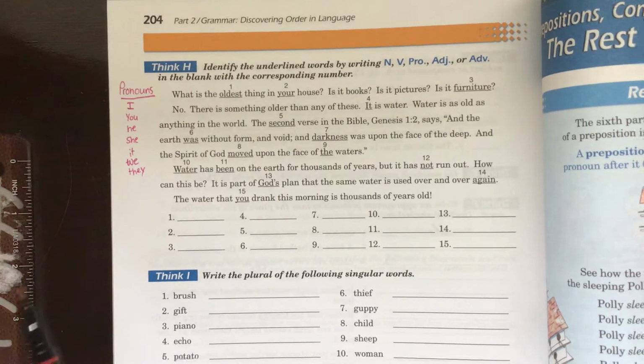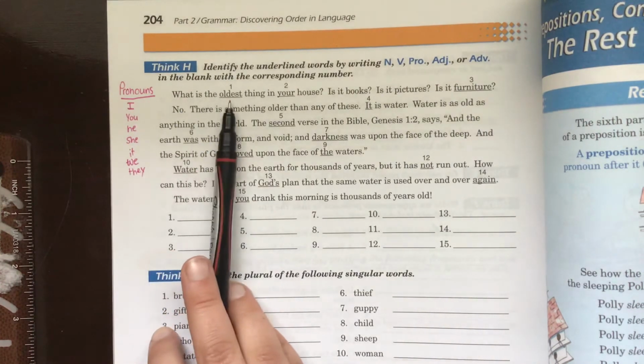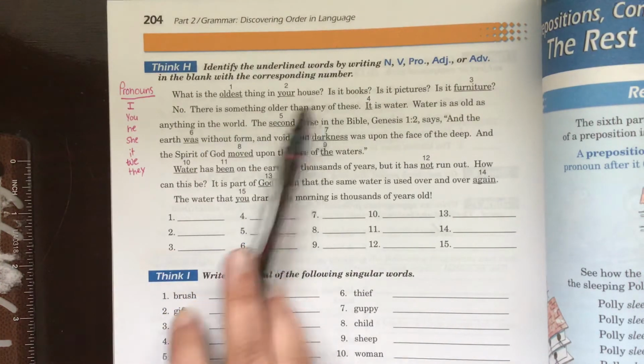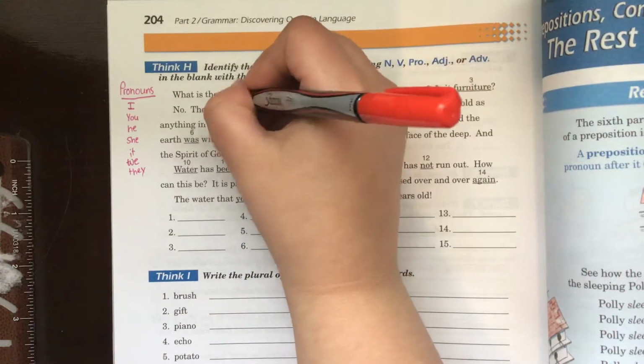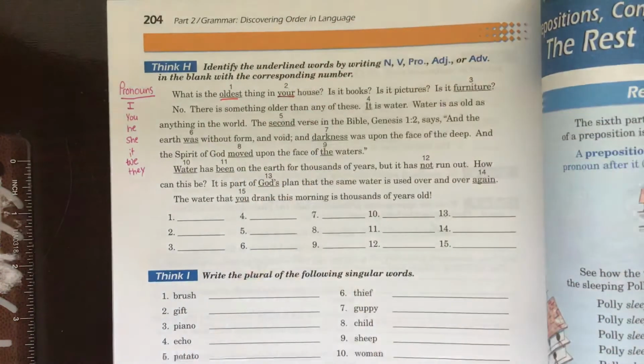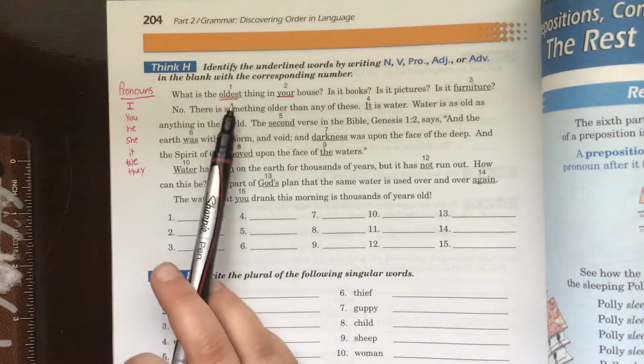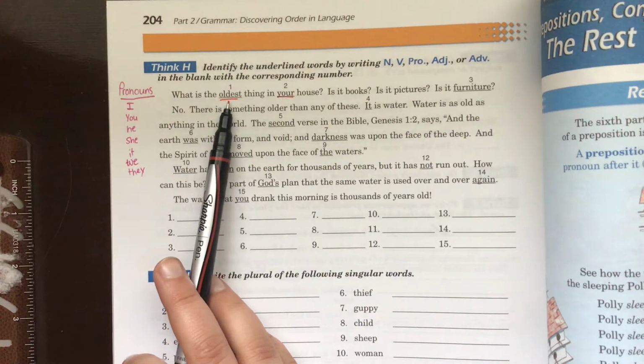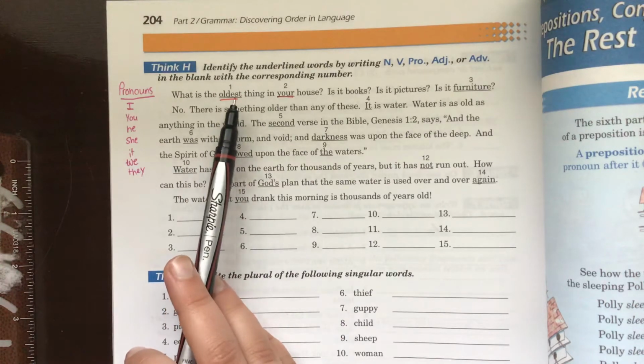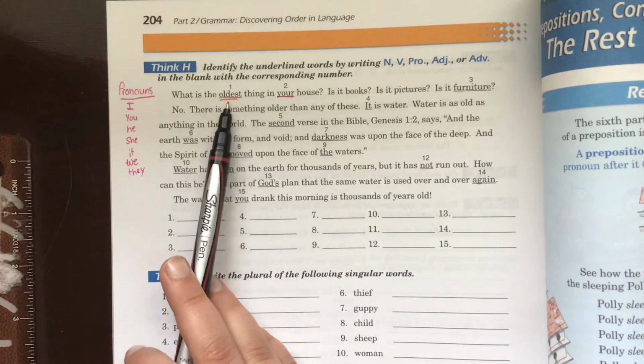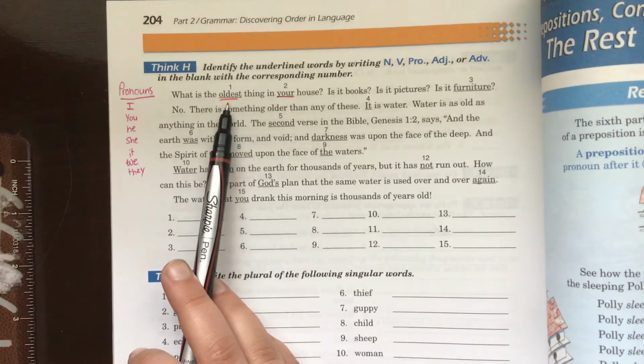So what we're going to do is we're going to read through part of this. We're not going to do the whole thing together, but we are going to do a little bit of it together. So, what is the oldest thing in your house? We need to know what oldest is and what your is. So first of all, we think, is oldest a person, place, thing? No. It's not a verb either. It looks like a describing word. It's describing something. So it's either going to be an adjective or an adverb. We just need to figure out what it's describing.